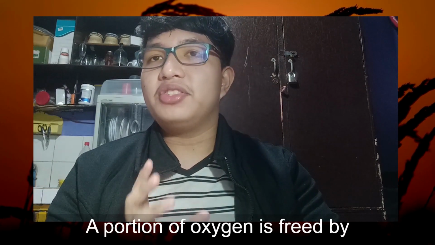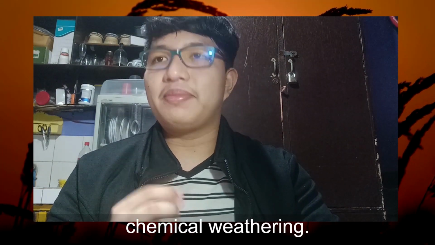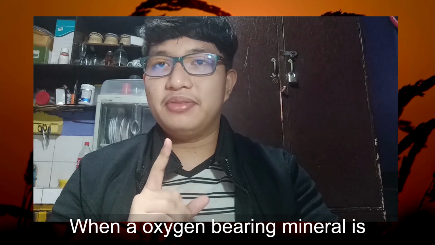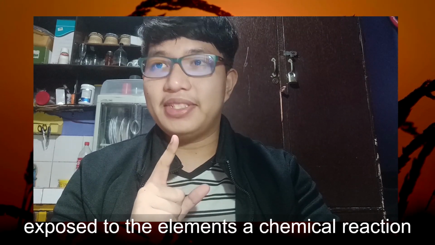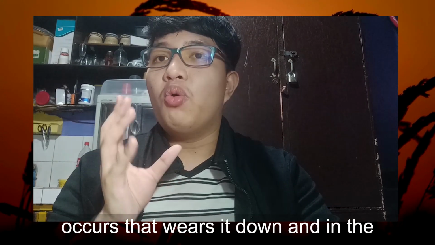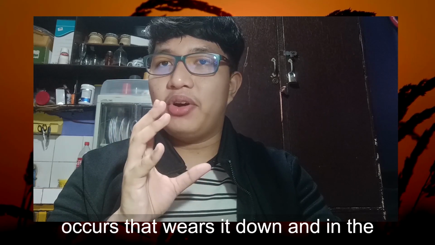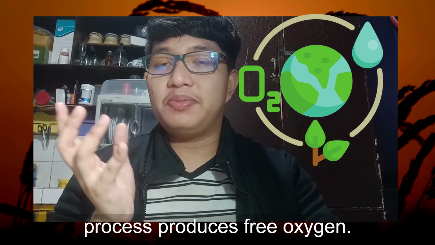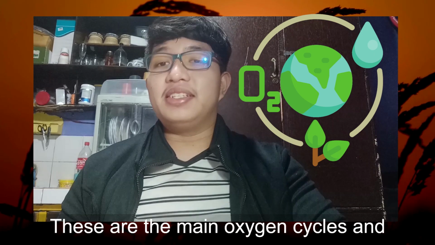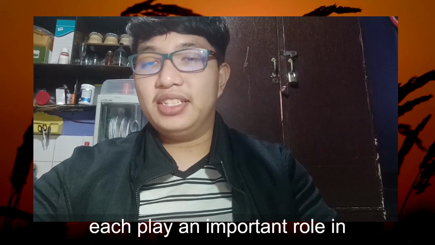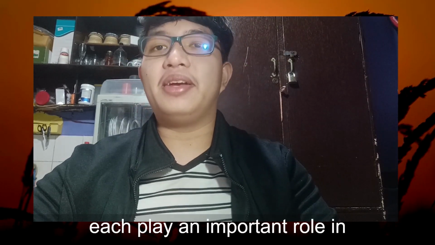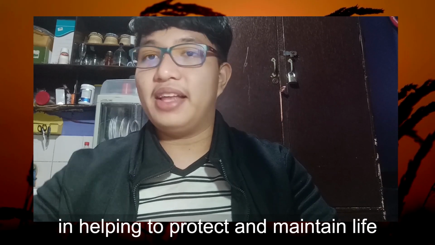A portion of oxygen is freed by chemical weathering. When an oxygen mineral is exposed to the elements, a chemical reaction occurs that wears it down, and the process produces free oxygen. These are the main oxygen cycles, and each plays an important role in helping to protect and maintain life on planet Earth.